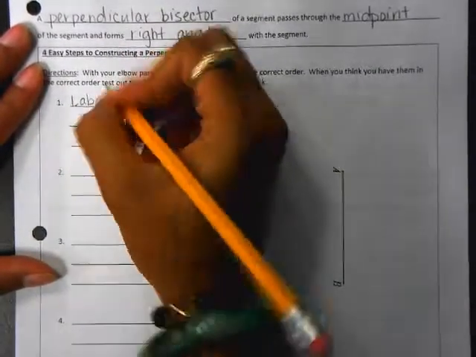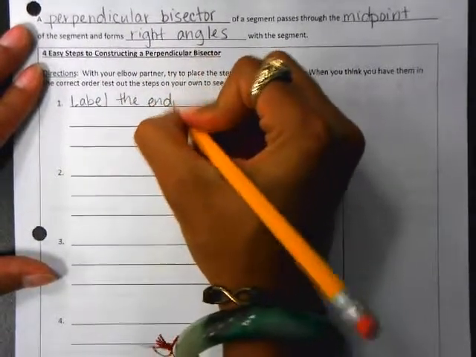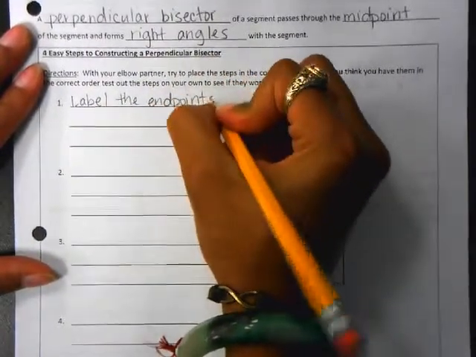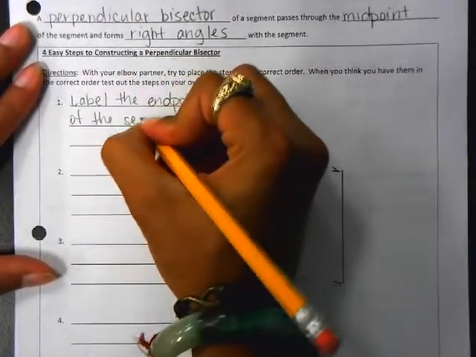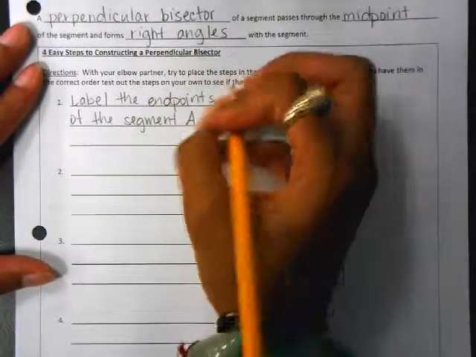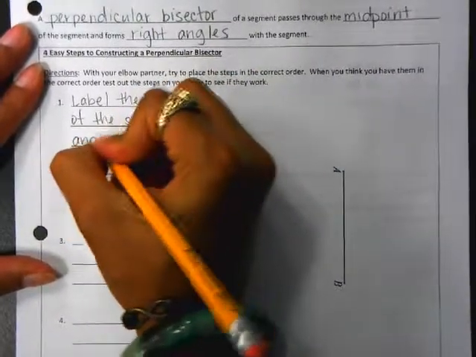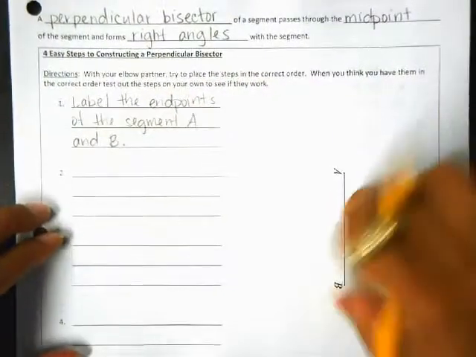Nope, it was already done for us. So that was step 1, and we're going to move on to step 2.